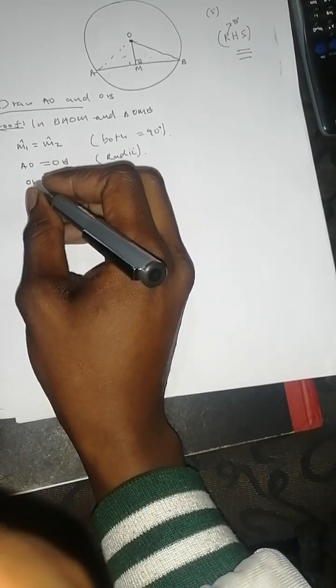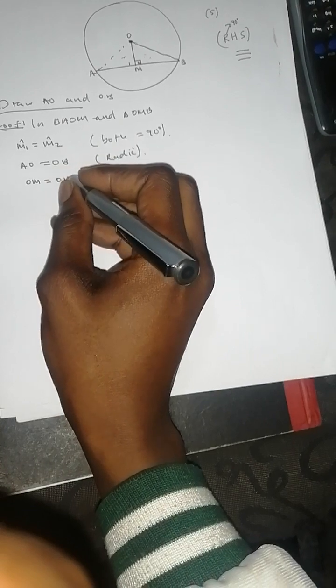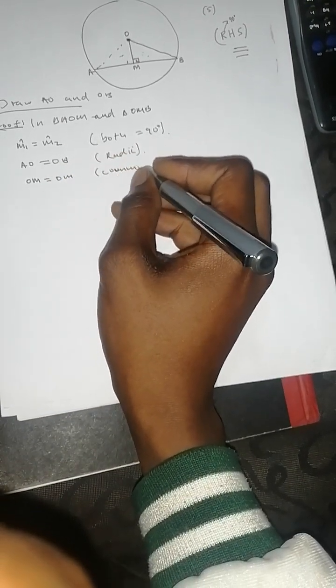Now we're left with this side. The sides left are AM and MB. But we do have another side, OM. OM is being shared by these 2 triangles. So what can you say about OM? OM is common. So OM is equal to OM. Reason: common. Don't say common angle, it's a common side.